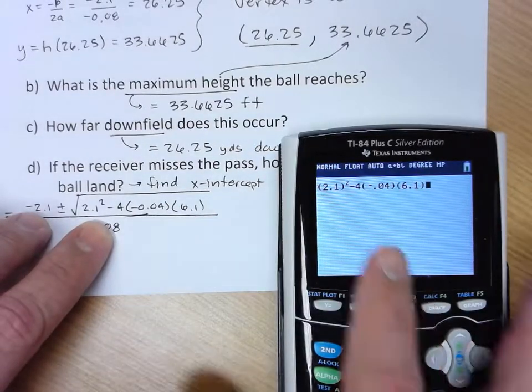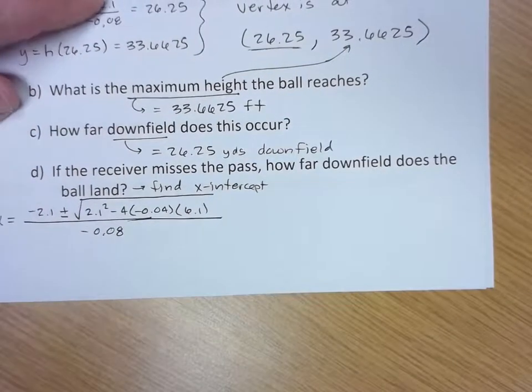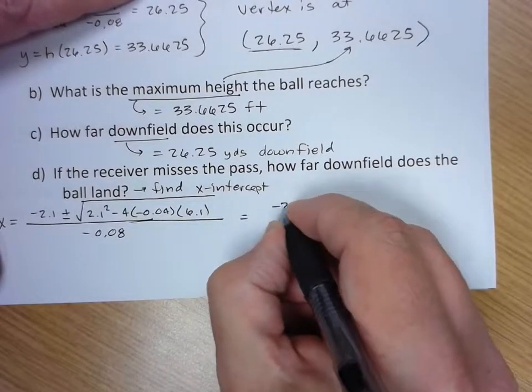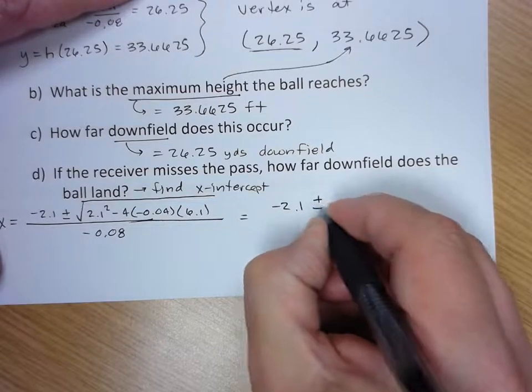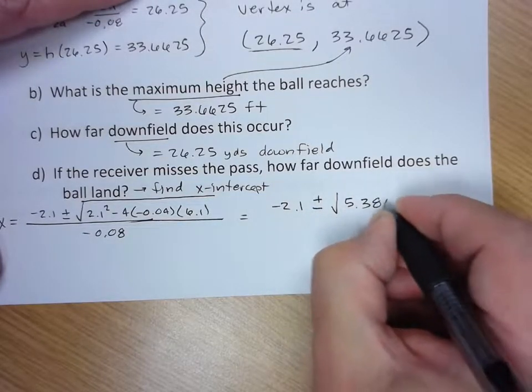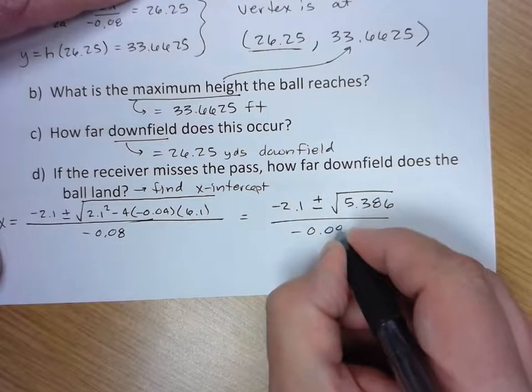And notice you can use parentheses to represent multiplication as well. So the discriminant is going to be 5.386. So there are two values that we need to calculate. Negative 2.1 plus and minus the square root of 5.386, all this divided by negative 0.08.